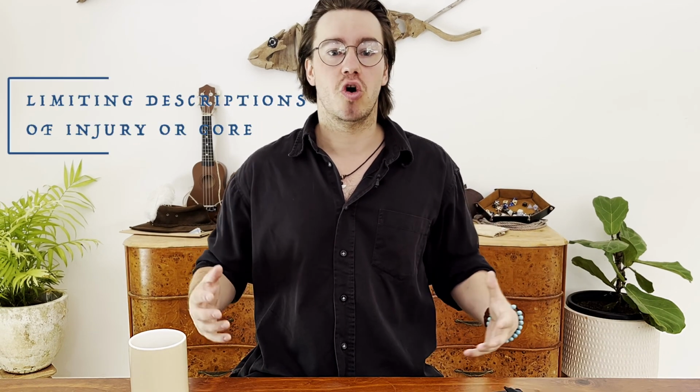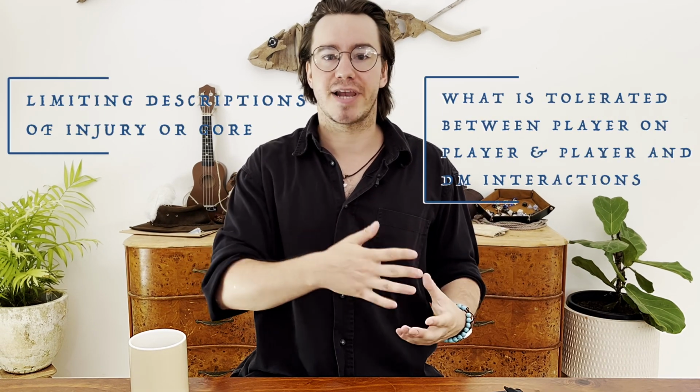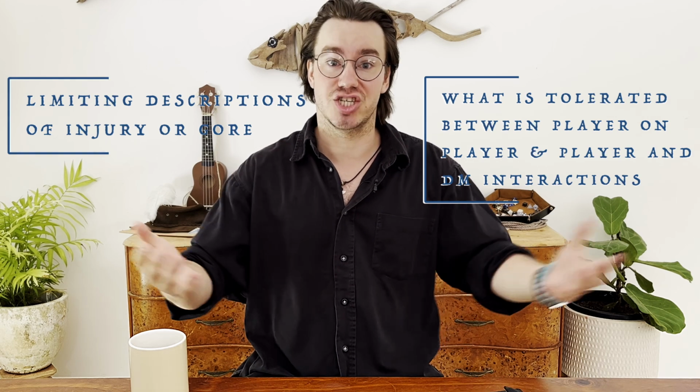During this time, your DM might share some house rules they plan to implement, like a change in health restoration or other homebrew elements. It would also be smart to discuss tone, themes, phobias, and most importantly, consent. This could be as simple as asking for the media and literary influences of the campaign, or discussing certain situations and experiences that you might feel uncomfortable with. This could include limiting descriptions of injury or gore to what is tolerated between player-on-player or player and DM interactions.